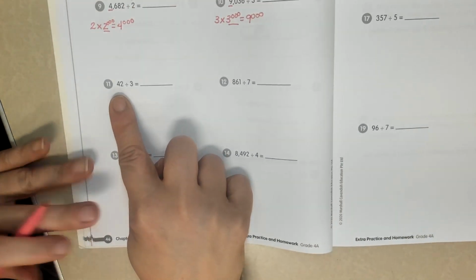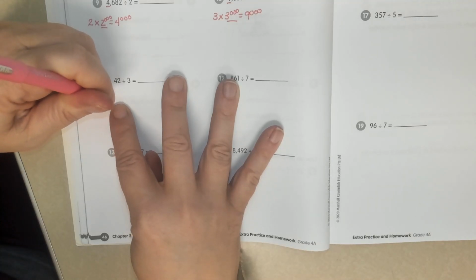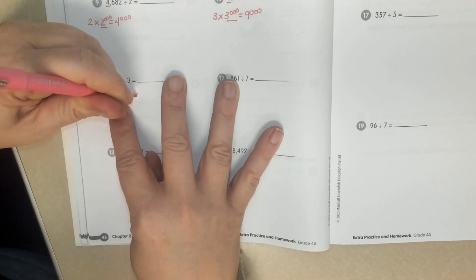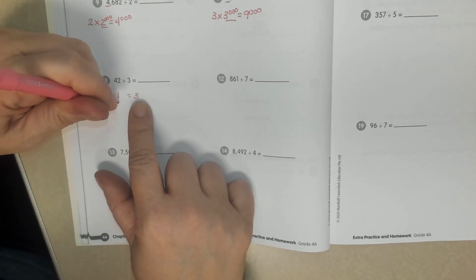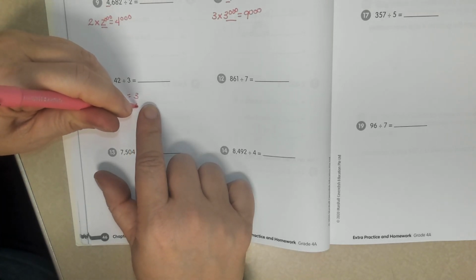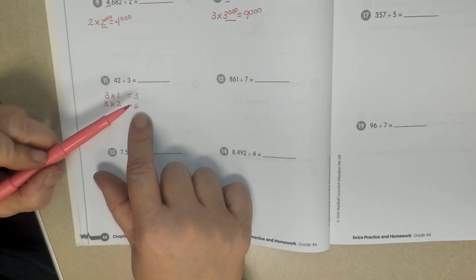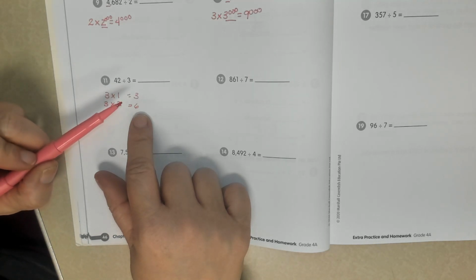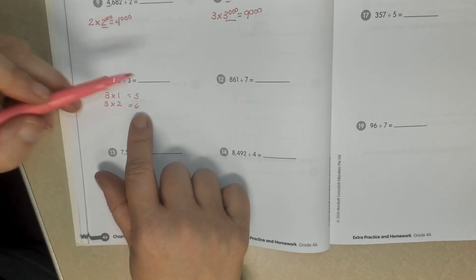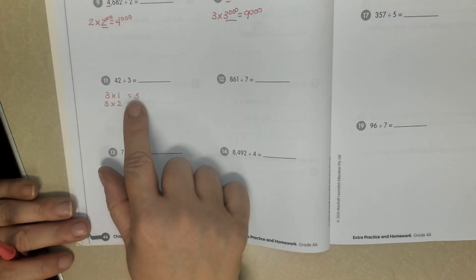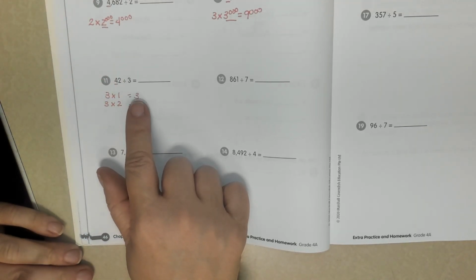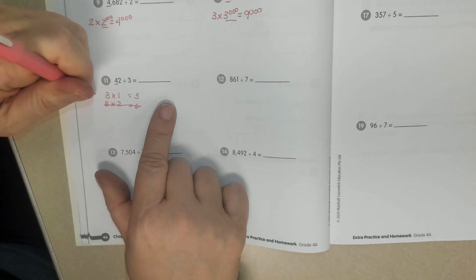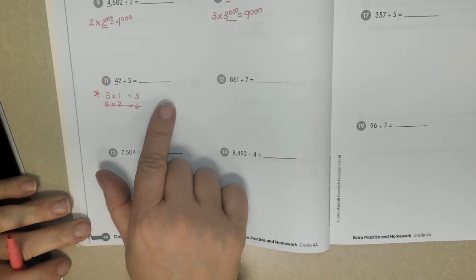42 divided by 3. 3 times 1 gives me 3. That's less. Let's try 3 times 2. 3 times 2 is 6. Well, 6 is more. It's 2 more. I could go over, but that's 2 away. 3 times 1 is 3. That's only 1 away. So I want to choose the first one. So I'm going to draw a line through, and I'm going to star this.